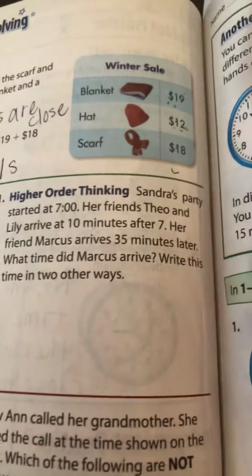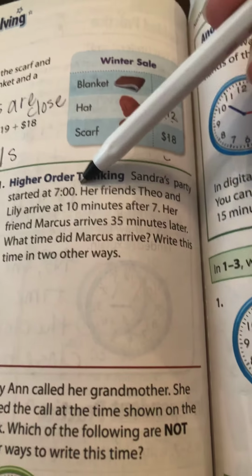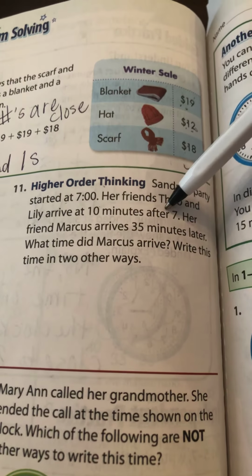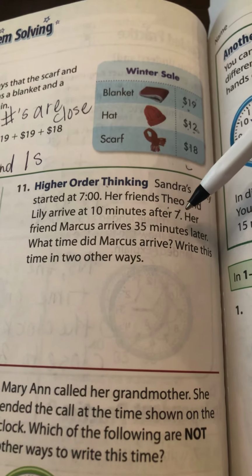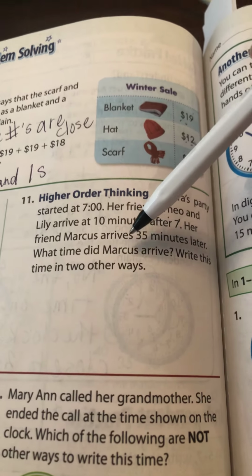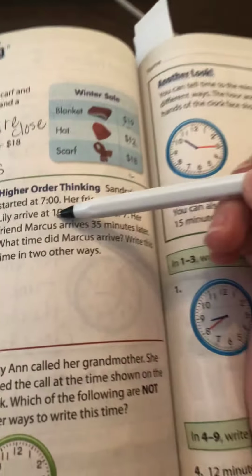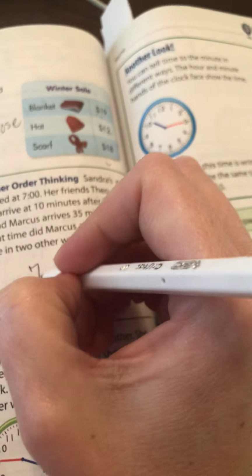Next. Sandra's party started at 7. Her friends Theo and Lily arrived 10 minutes after 7. So they're there at 7:10. Her friend Marcus arrives 35 minutes later than that. Okay, so 10 minutes after 7 would be 7:10.